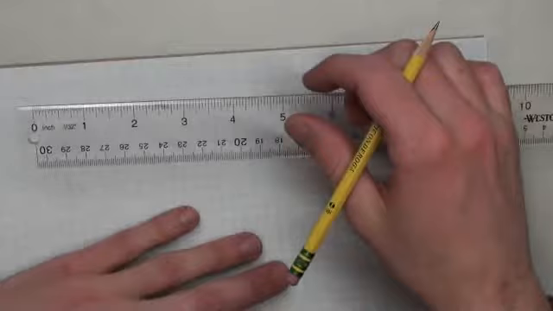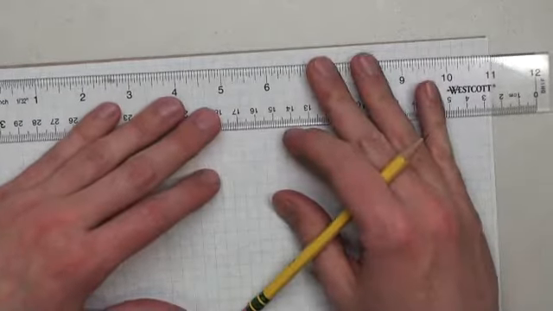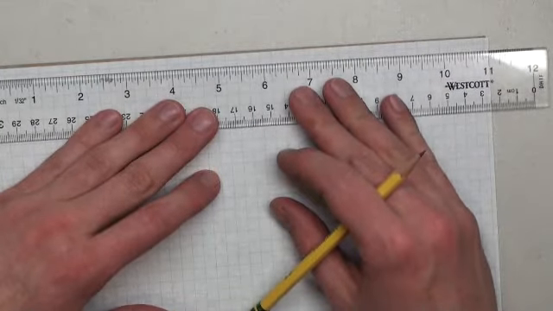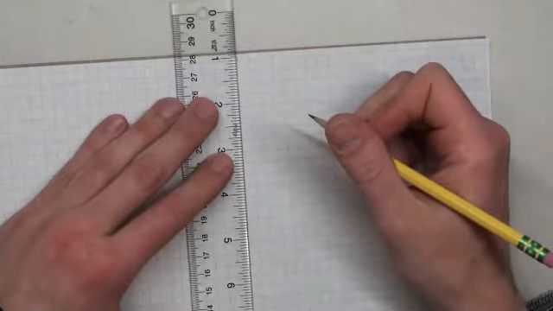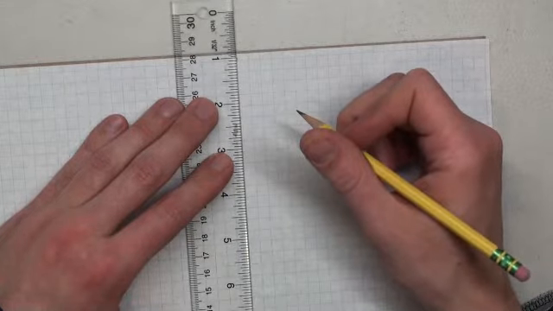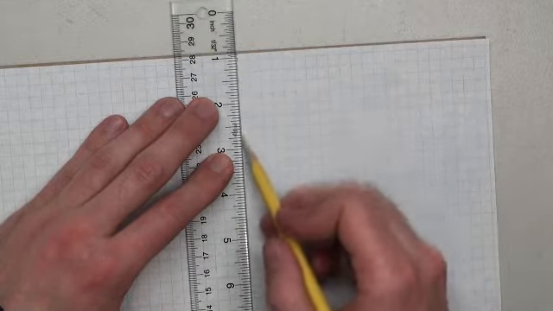Next sheet. Okay. We want to go halfway to 11. That's 5.5. So I'm gonna make my line down the middle here. All right. And we're on number 7.